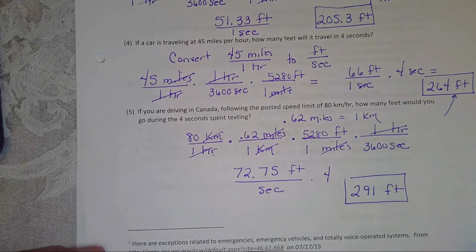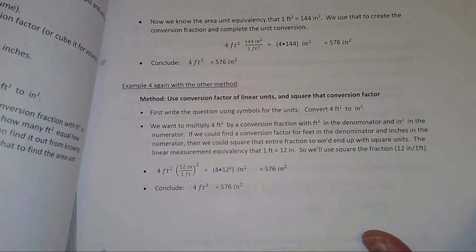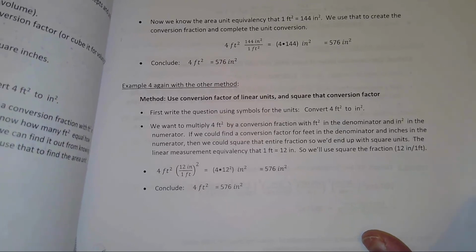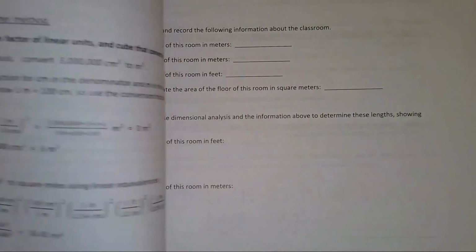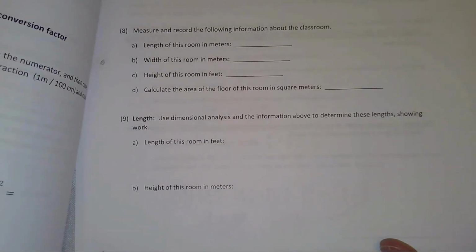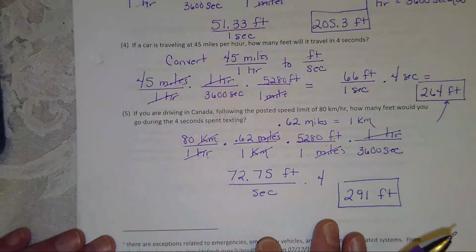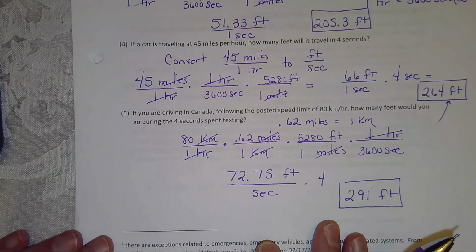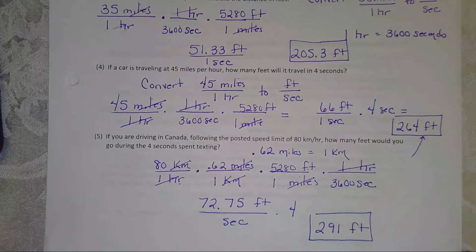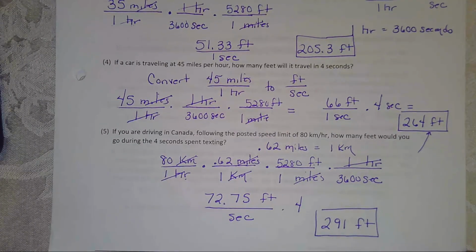So that is enough of a review that you can go back and look again at some conversions like we did in class. And then we'll finish this up when we come back on Monday. All right, so please let me know if you have any questions. This is the part of the notes that I want you to have done and ready to hand in on Wednesday. Okay, so let me know if you have any questions and have a good weekend.